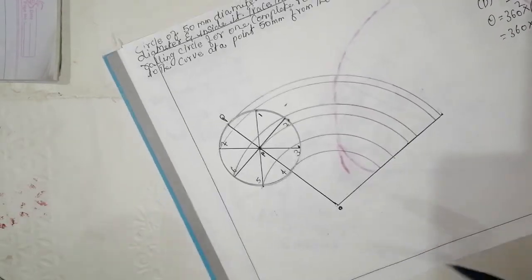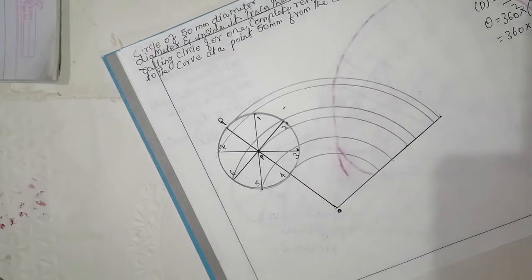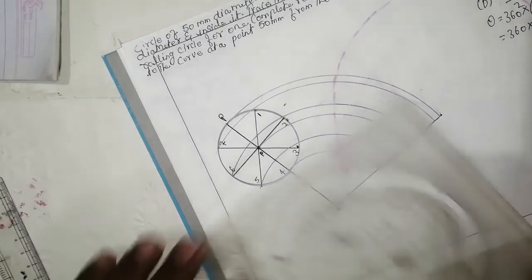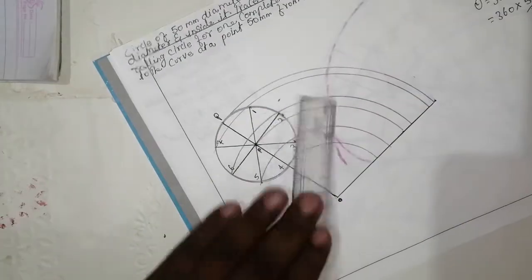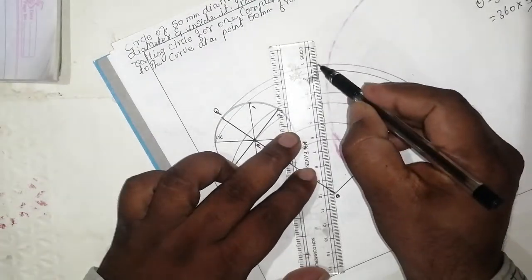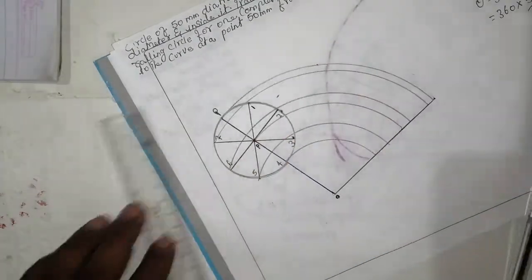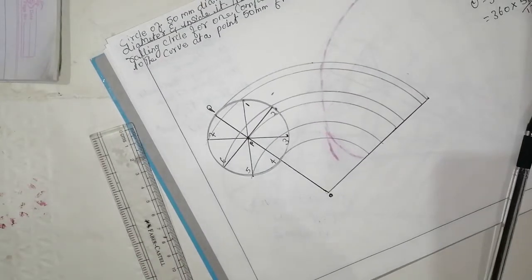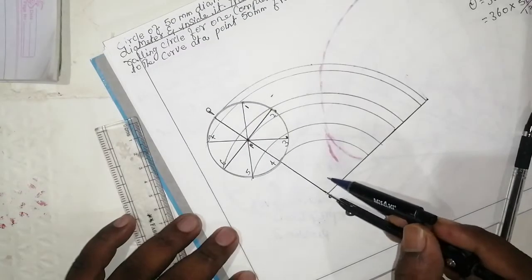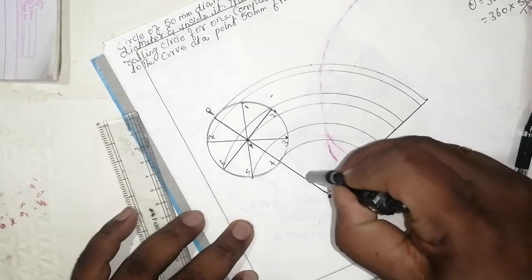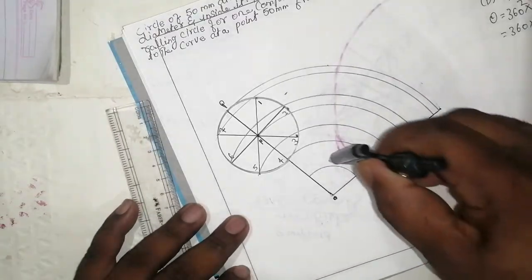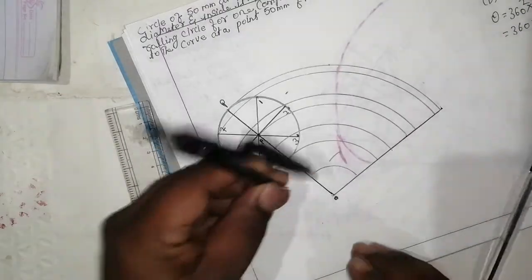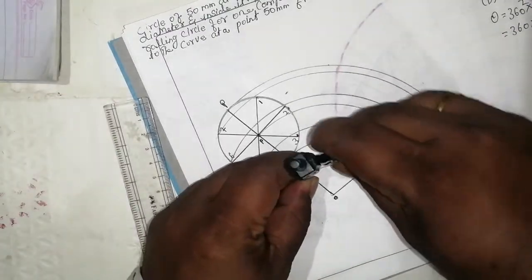After that, bisecting the angle. If you bisect the 102 degrees like this, you will get one bisecting line. Or otherwise you use one more circle like this, bisecting. Take here, cut one arc, take here, cut one arc.